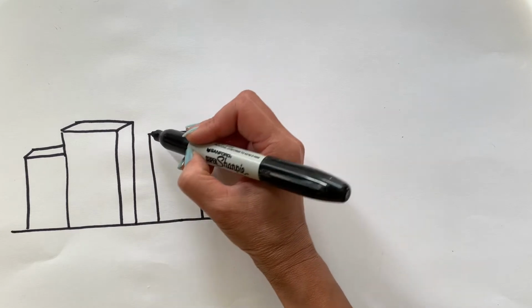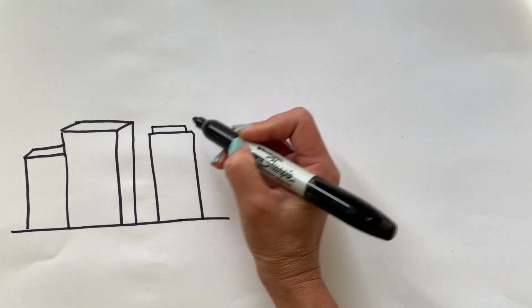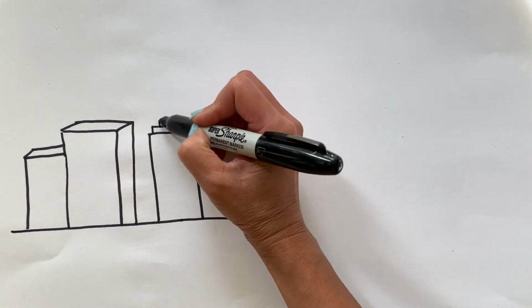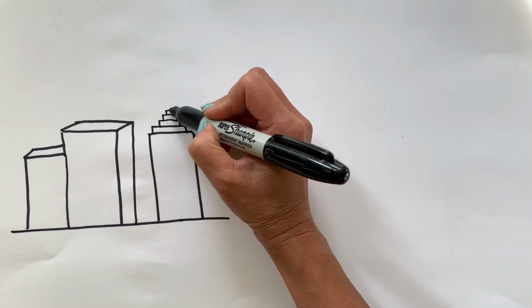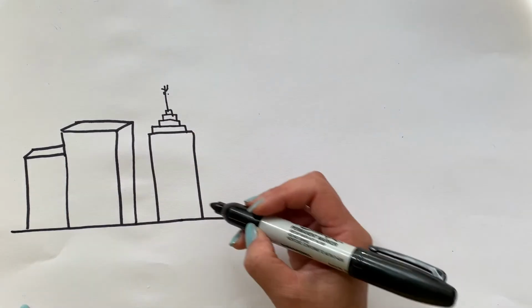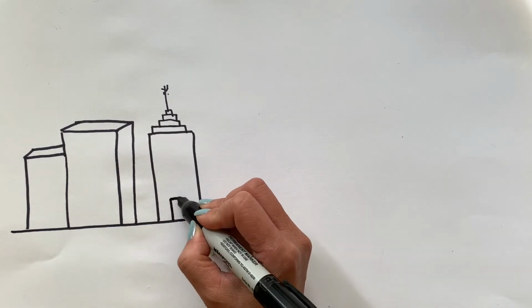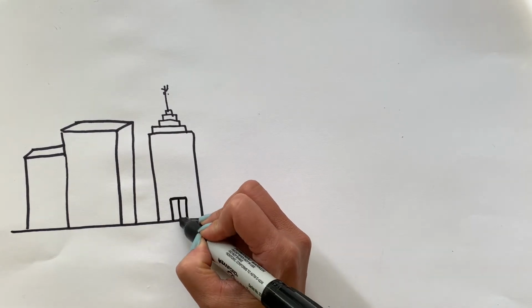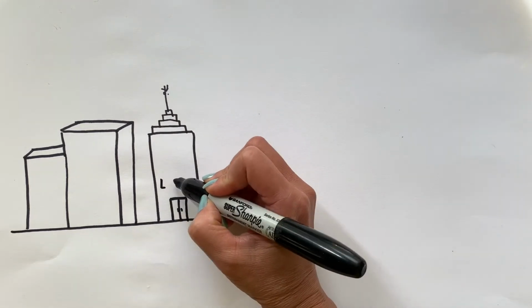To create some interest at the top of some buildings, you can simply add more rectangles, starting out with longer ones that keep on getting shorter and shorter, or smaller and smaller, looking kind of like a staircase. You can add the entryway by drawing long, tall rectangles. I usually split them in two to represent the double doors.